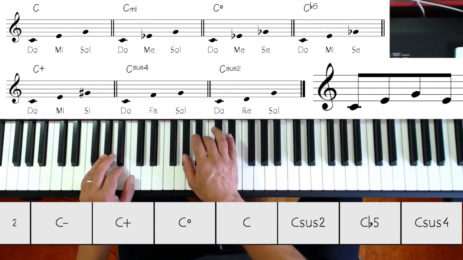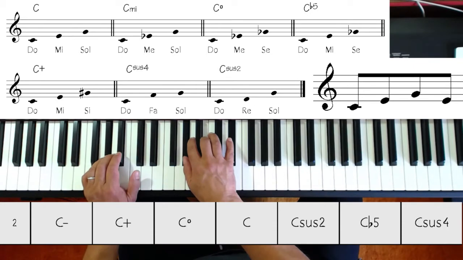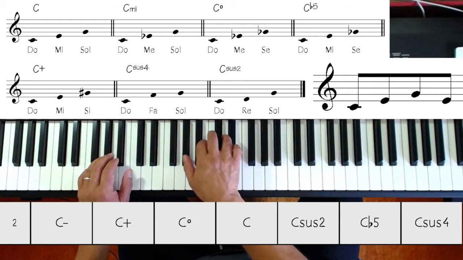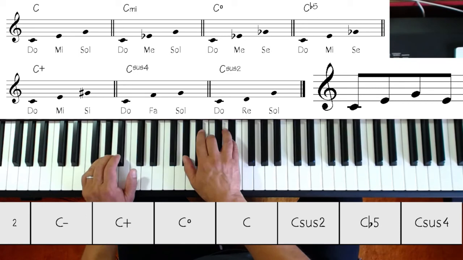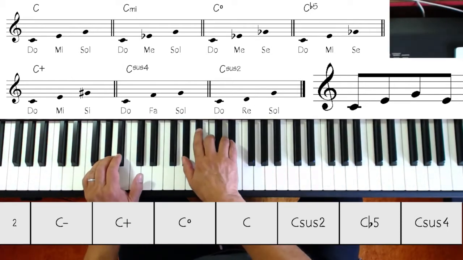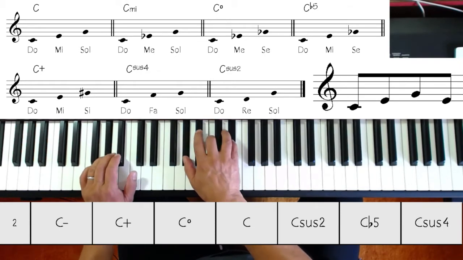So we have minor, augmented, A flat diminished. In this case, it would be C sharp or G sharp. Major, A flat major, A flat sus2, A flat major flat 5, and A flat sus4. Then we go back to major.